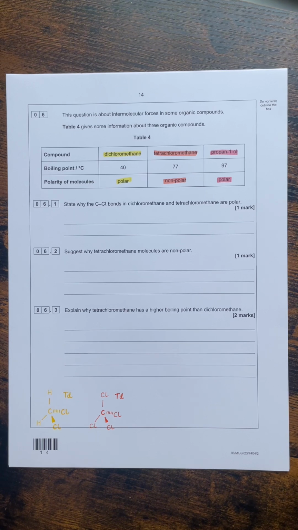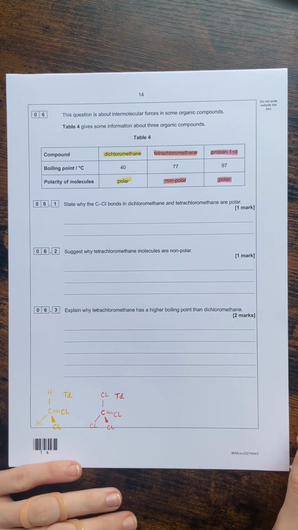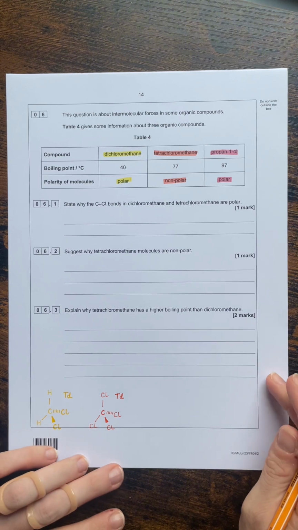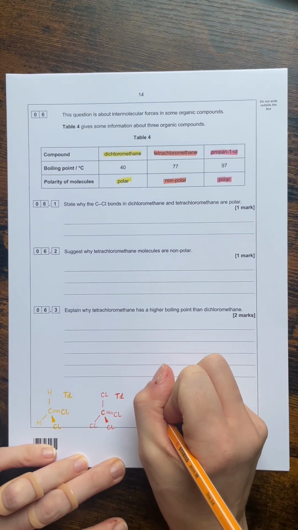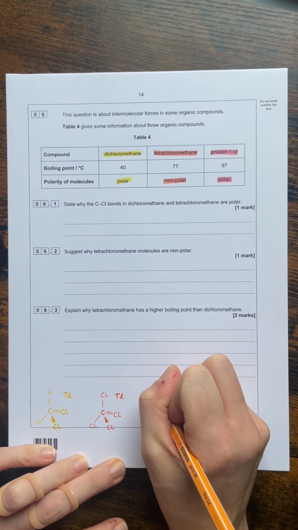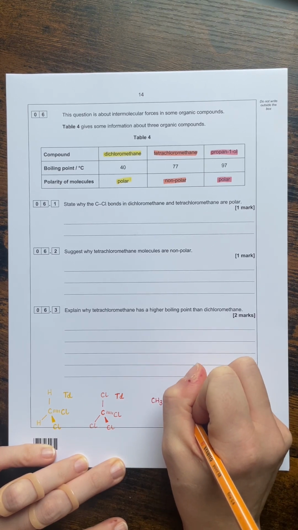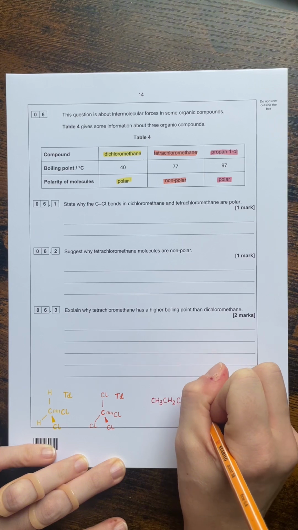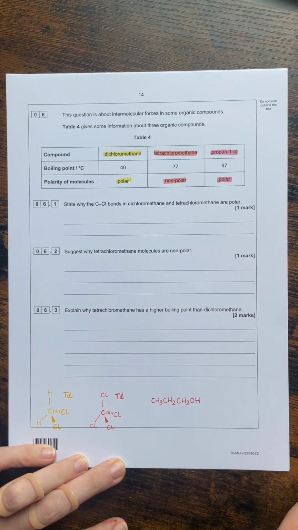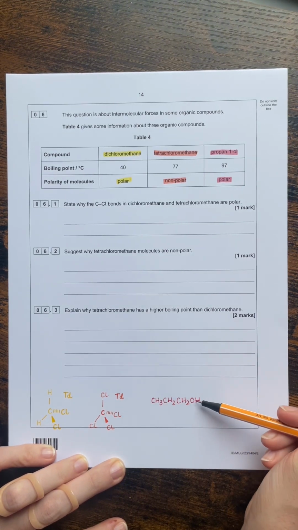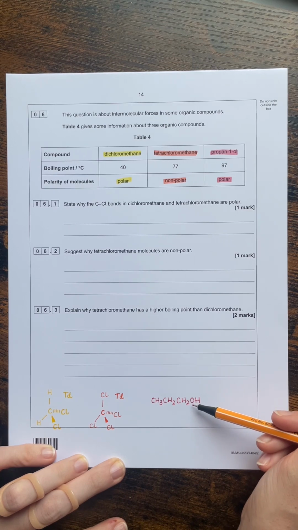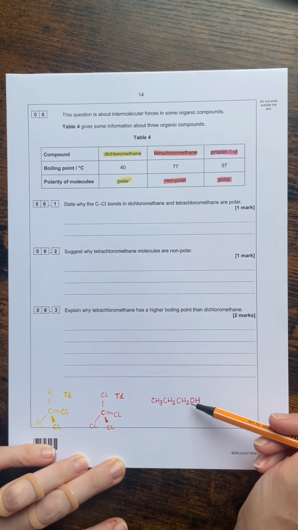Then we've got propan-1-ol. So the shape that we're going to be interested in here is around the oxygen in the alcohol's OH group. Some of you, if you're in year 12, may not have got onto alcohols yet. So propan, 3 carbons, and then the 1 tells us that the alcohol group is on the end carbon. So that is the structural formula of propan-1-ol. And then it's the oxygen of the OH which we're interested in the shape of.